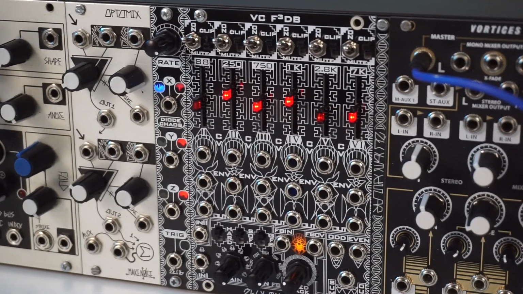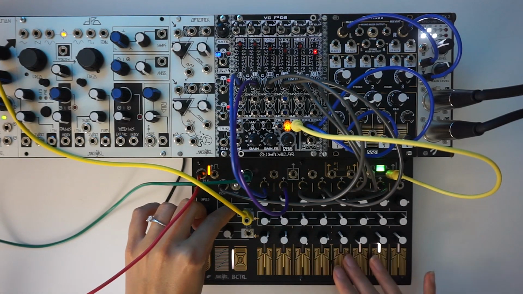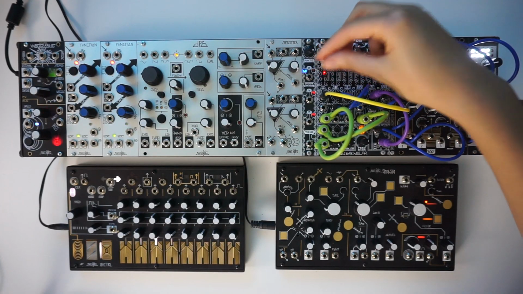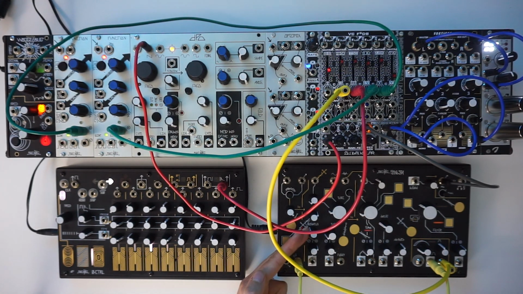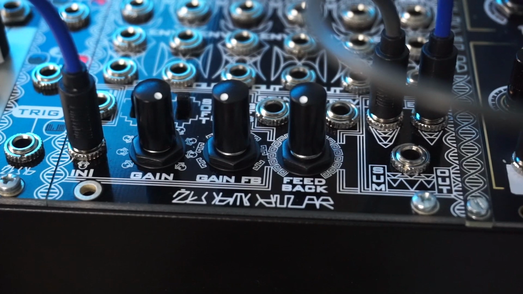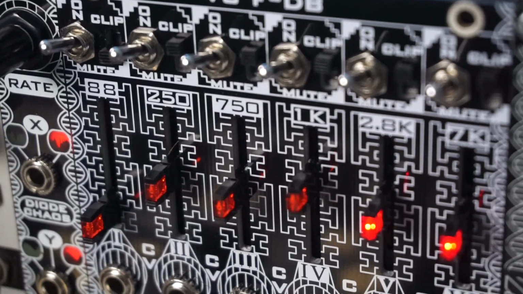Recently, Zlob Modular sent me this new module to check out, the F3DB. This module is a fixed filter bank with envelope followers, a bunch of clipping circuits, and a couple of different built-in feedback paths. Generally speaking, feedback and envelope followers are two of my favorite things, so I was pretty excited to explore this and see what it's all about.